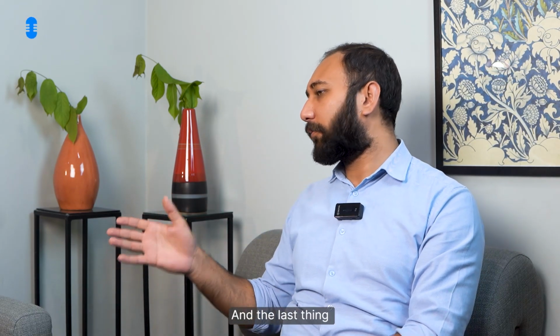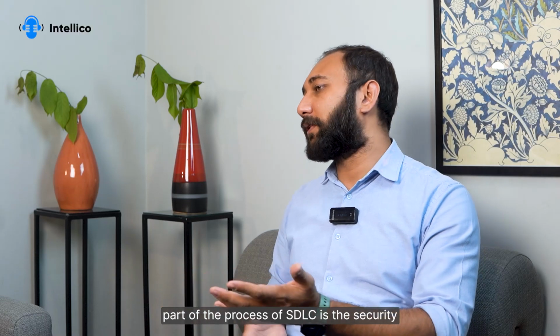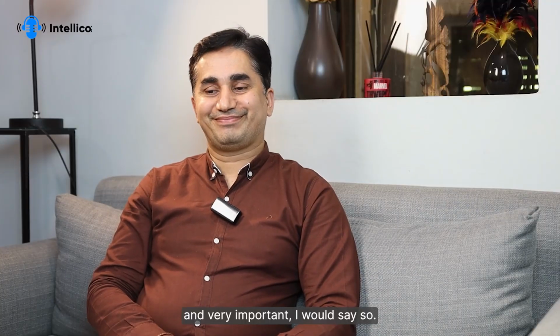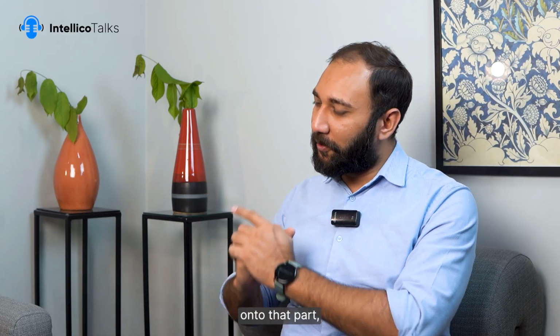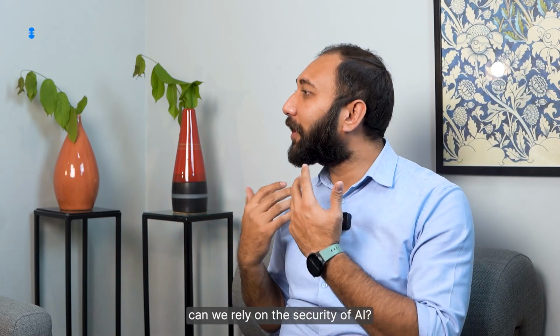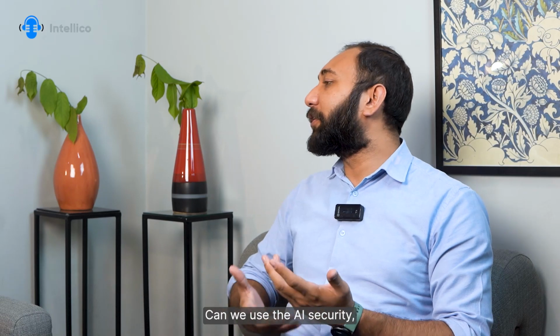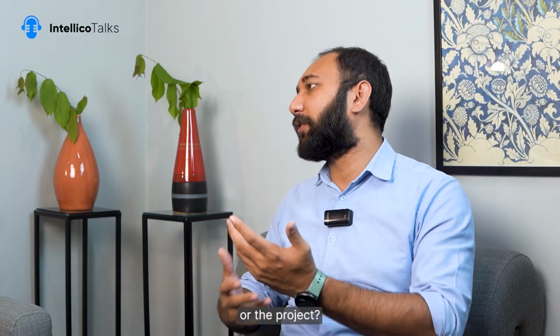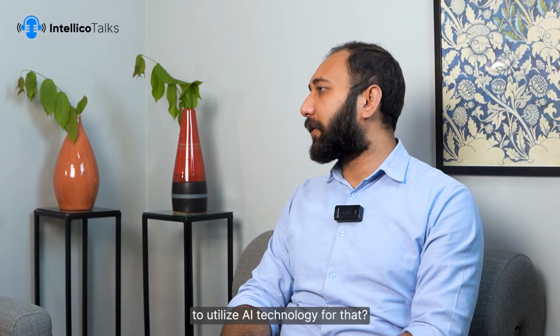And the last part of the SDLC process is security, and very important, I would say. But before coming on to that part, I would start with the question: can we rely on the security of AI? Can we use AI tools to bring security into the product or the project? Is it fine to utilize AI technology for that?